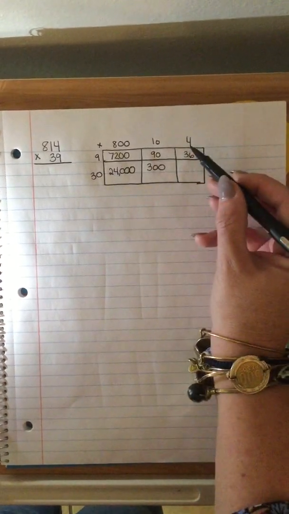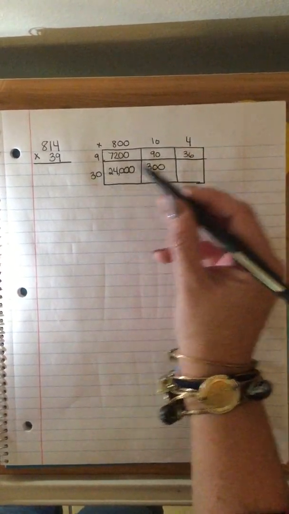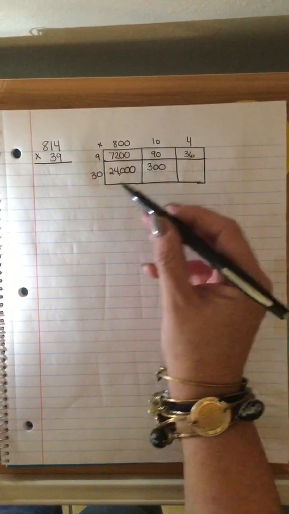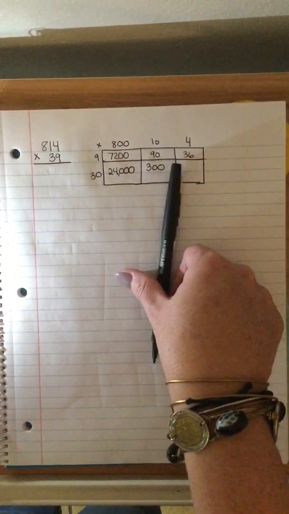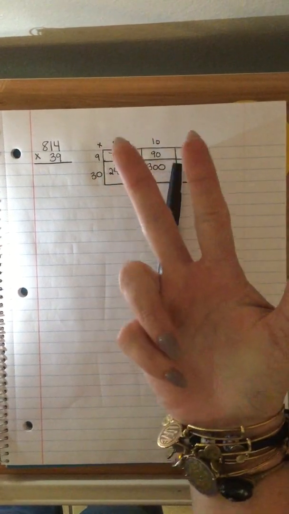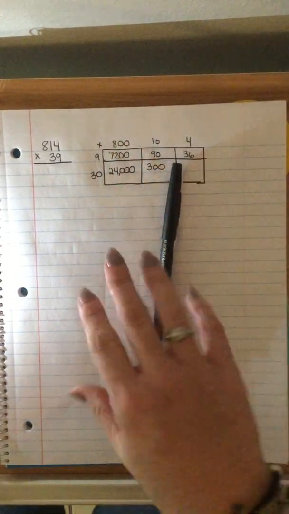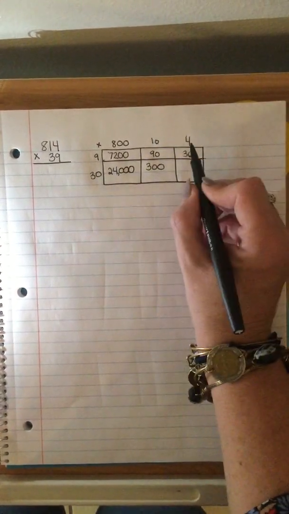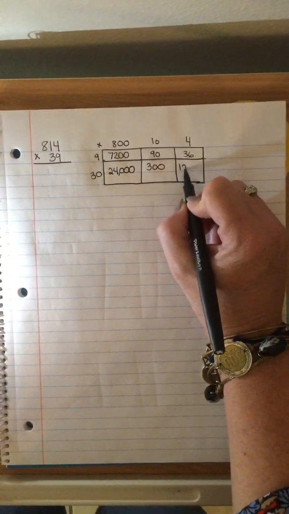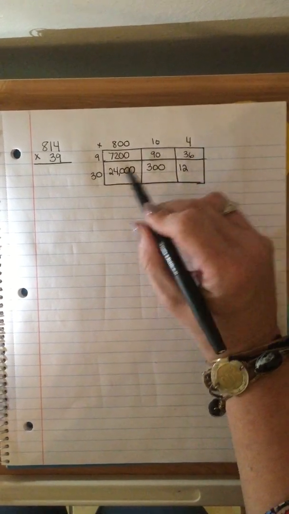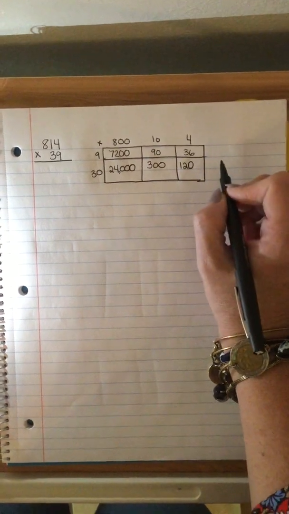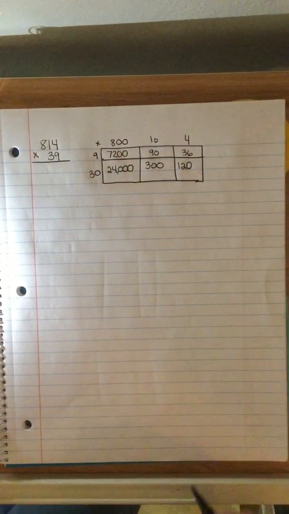Then I have 30 times 4. So this is another example. I can say tens times ones, so I know where my answer is going to fall based on that. I can also use skip counting. I can say 30, 60, 90, 120. Or you can say this is 3 times 4, which is 12, and then it's ones times 10, which is a tens. So I have 120 in that box.